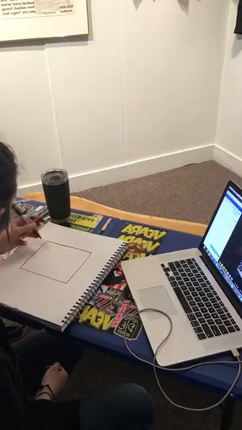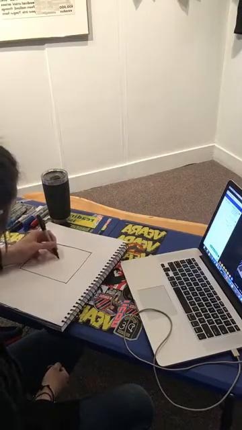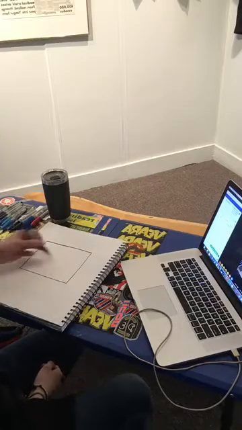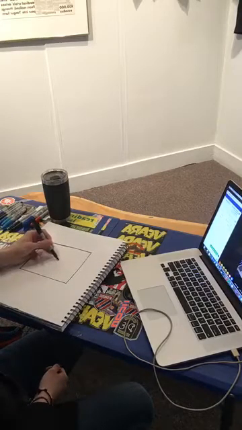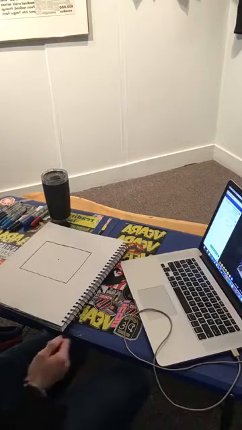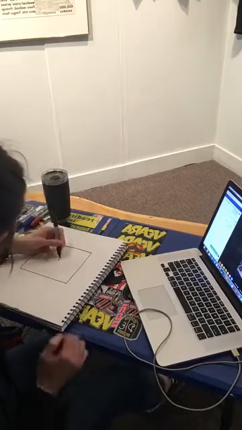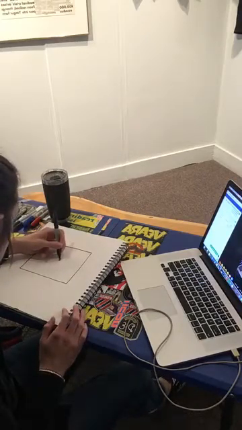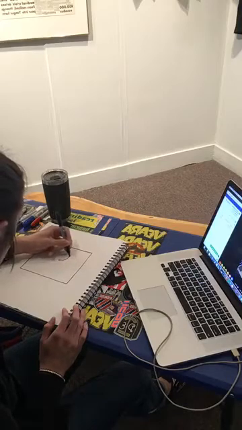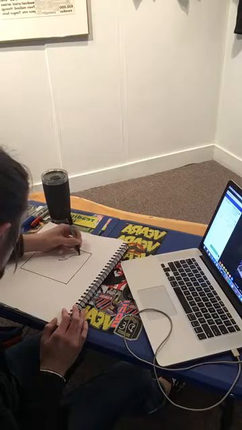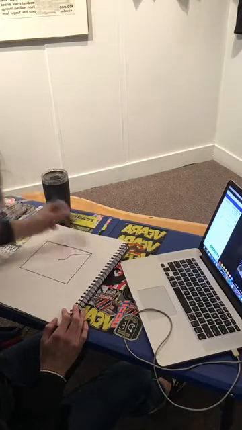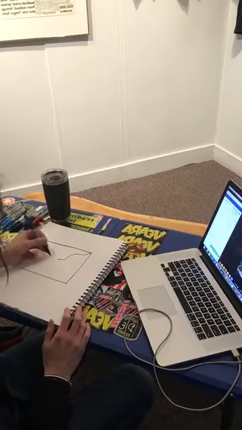So I'm going to start out by just finding the center of this rectangle, somewhere around here. And I'm going to start by just drawing some wave-like shapes that go from the very middle to the farthest point on the outside of that rectangle.